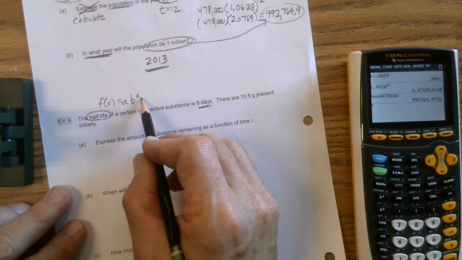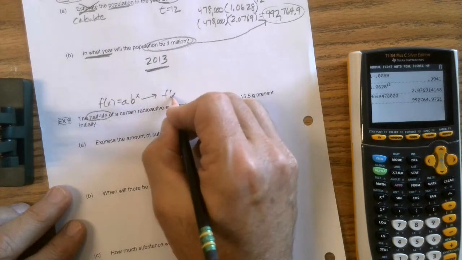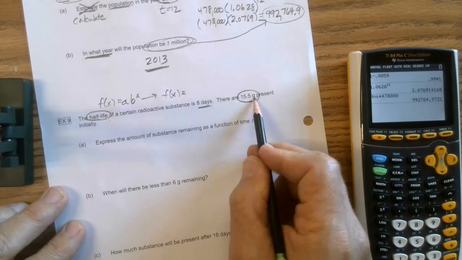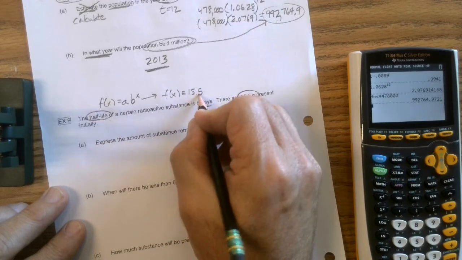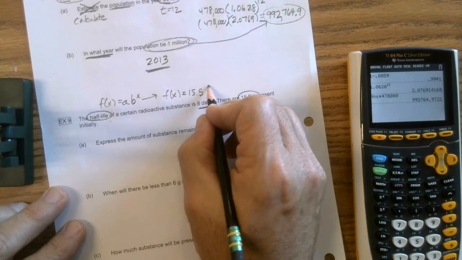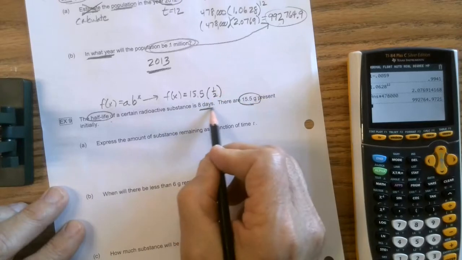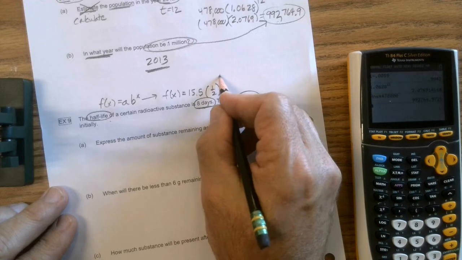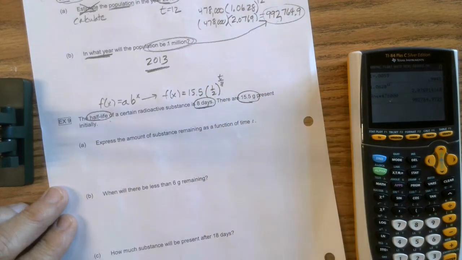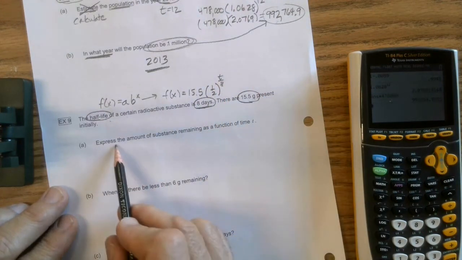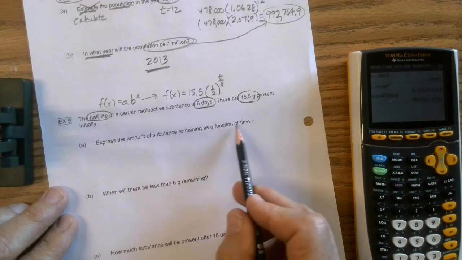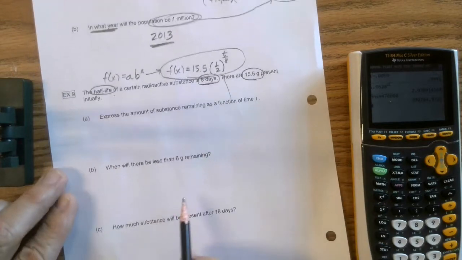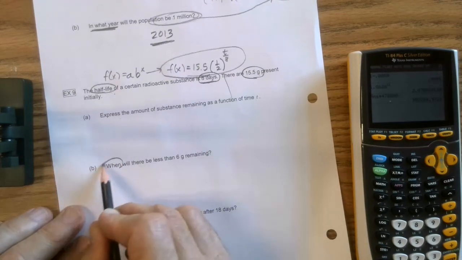So that formula would be f of x equals my initial amount, 15.5 grams, times 1/2, but it's every 8 days. It's not every day. So I can't just put T up there. I have to put T all over 8. Now, if you notice, it says express the amount of substance remaining as a function of time T. I just did that. Okay, I did it up here. But this one says when.